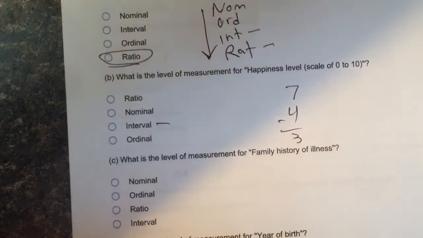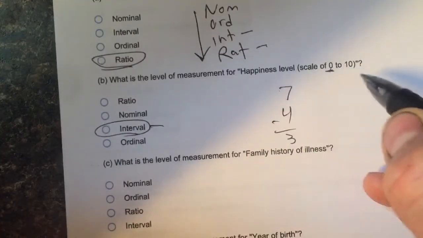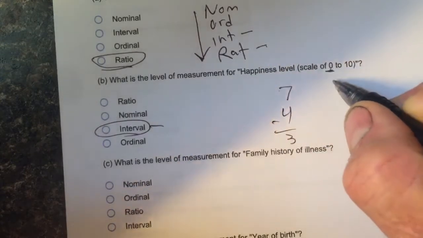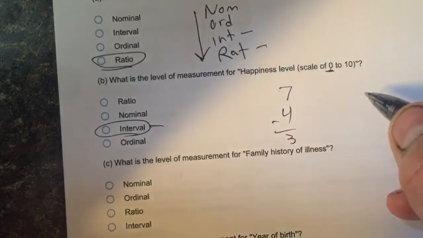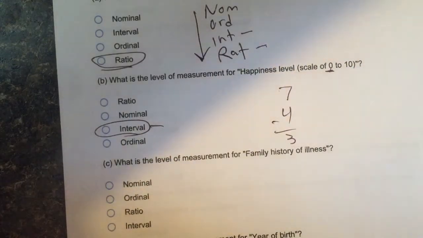He's 3 more than that one. But as far as dividing them, you can't say that this person's twice as happy as that person. So I think this would just be interval. And also, if 0, that's one way to tell about this inherent 0. If someone puts 0, does that mean they're totally unhappy, not happy at all? So I don't think that really means 0.